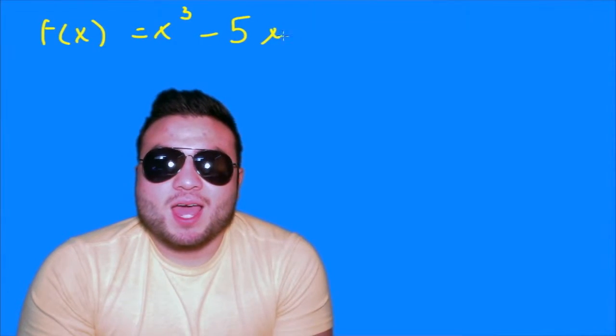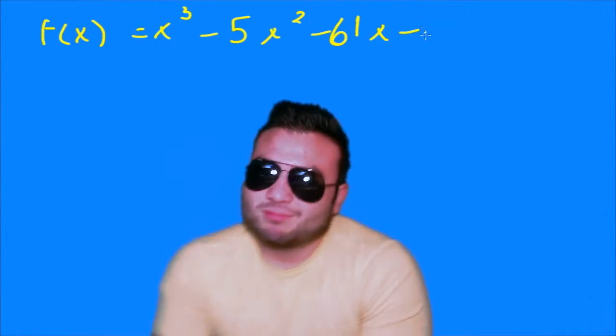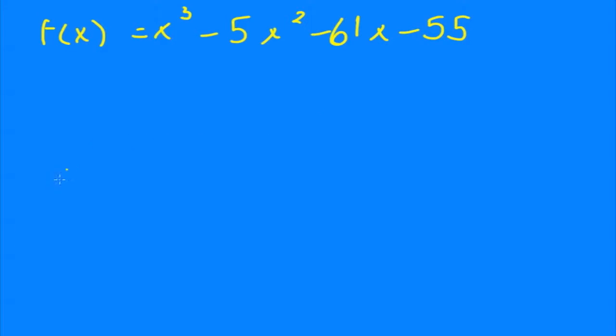Let me erase all of this in order to move on. Synthetic division. Well, we have our function right here, which is x cubed minus 5x squared minus 61x minus 55, and I hope you wrote everything down so that you can see it in the end. Since we found out that -1 is one of our zeros, we're going to do synthetic division. And synthetic division is just this.